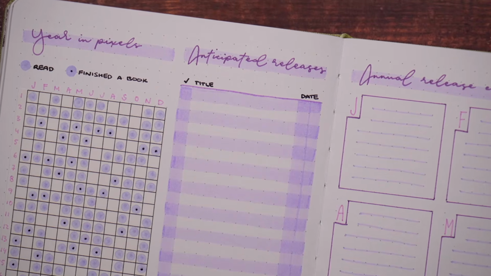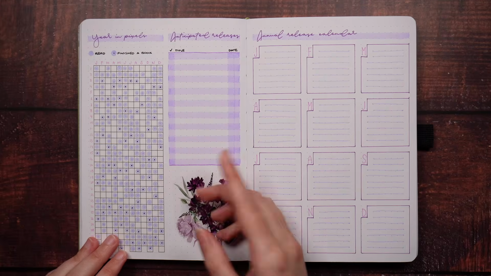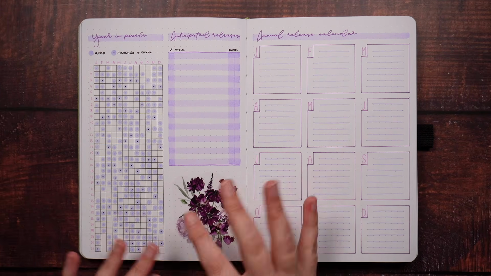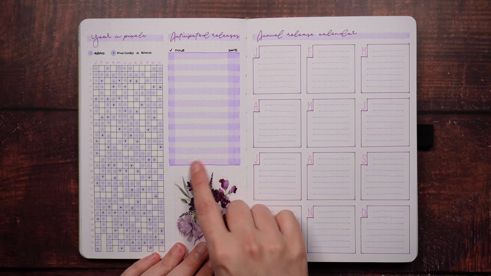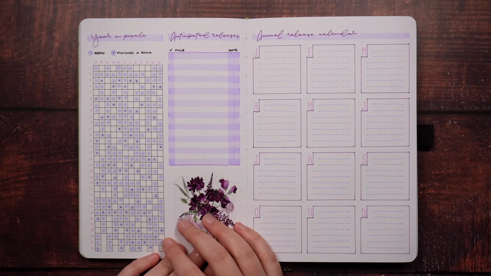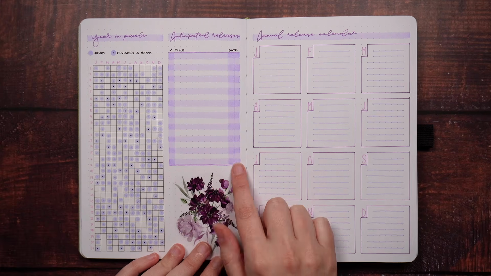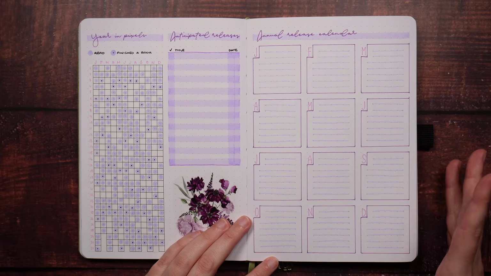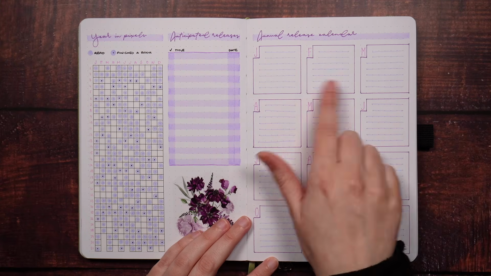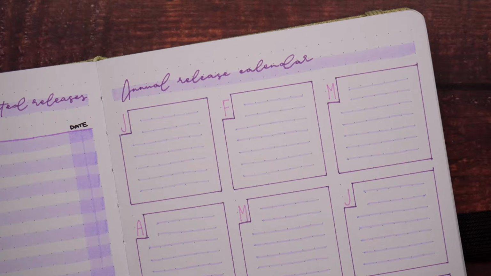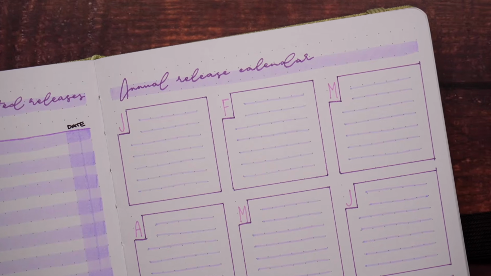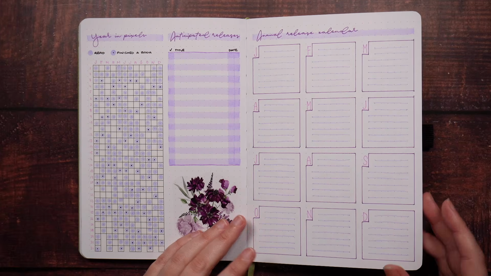Then once you acquire the book, you can check them off. You might also want to have a space to check off when you've read the book, a space to rate the book, anything like that. This one though, I just wanted to tuck into the space next to the year in pixels. Another style of layout that is very similar to that one is an annual release calendar. So this one's kind of set up like a future log from a bullet journal, having a space for each of the months of the year, and you can write out what day of what month any of your books are getting released on. This one can also be used for reading challenges and noting down what months those are happening in.